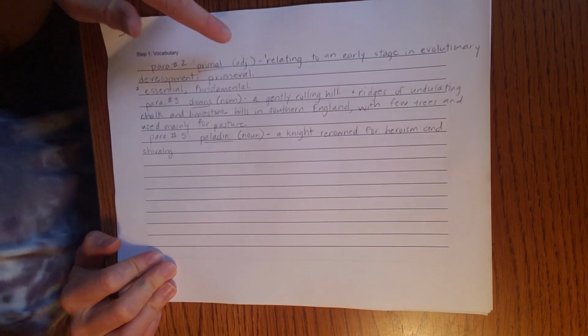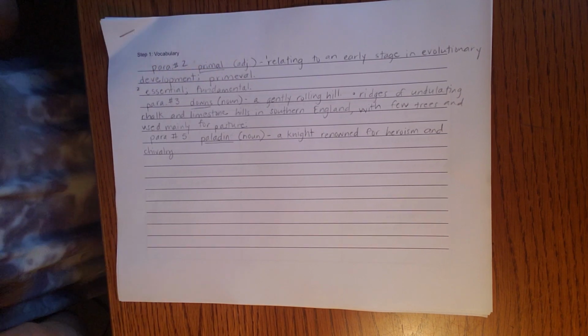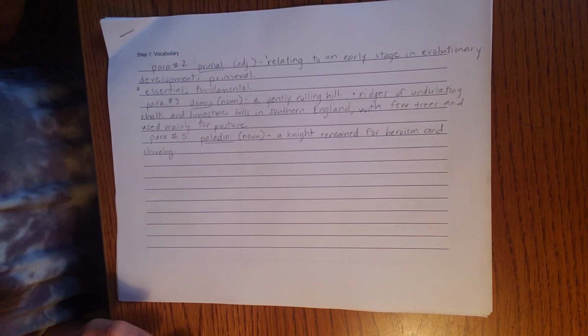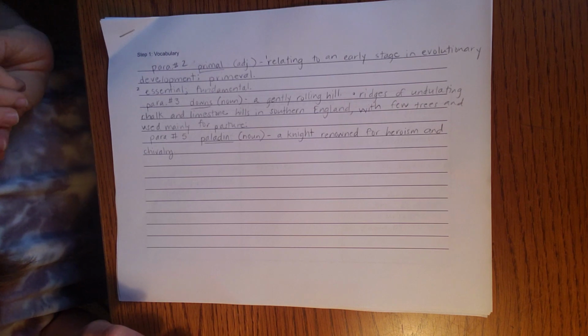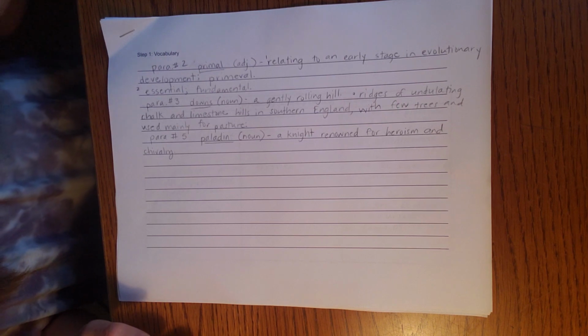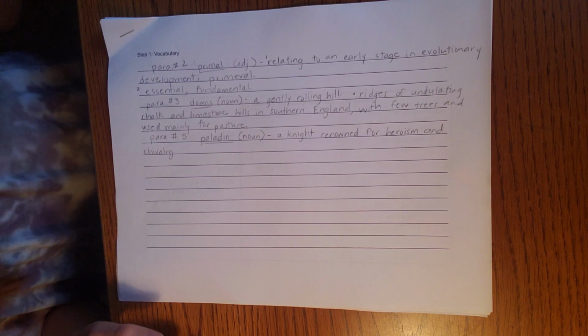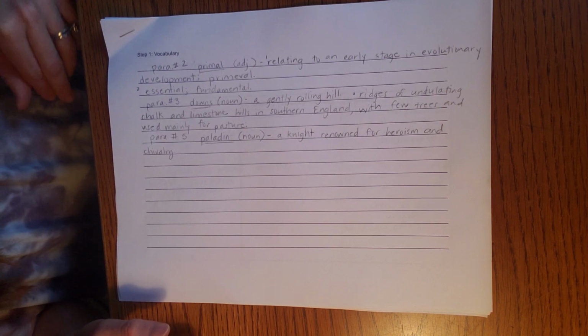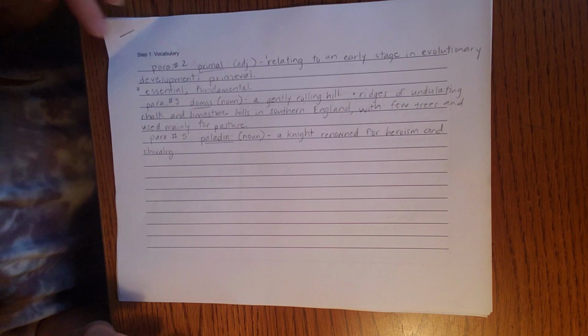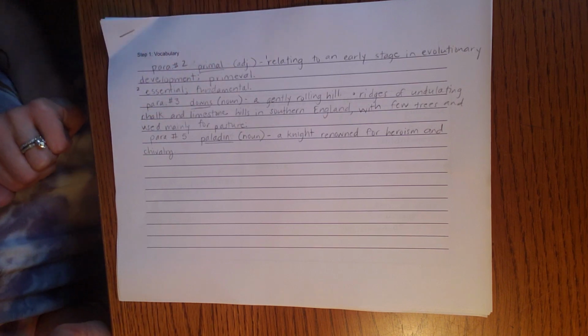So primal is an adjective relating to an early stage in evolutionary development, primeval, or it could also mean essential or fundamental. Paragraph 3, downs. I wanted to know a more specific definition because I had an image in my mind, but I didn't know if it was an accurate image. So downs is a noun. It's a gently rolling hill.